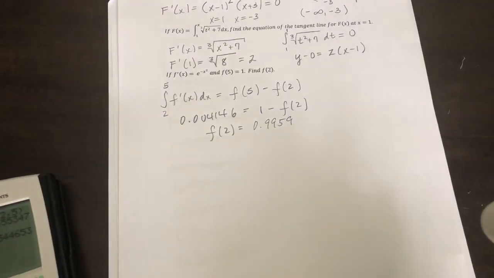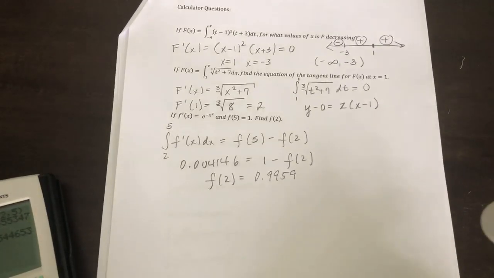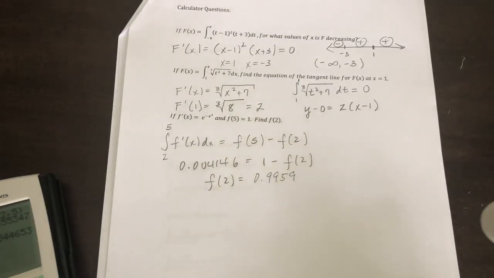Okay. So this should get you started on integration. This is very much a review lesson. It shouldn't take you that long to do the practice problems and the homework. If you have any questions, feel free to reach out.